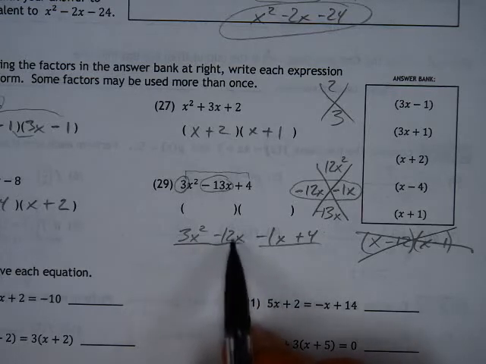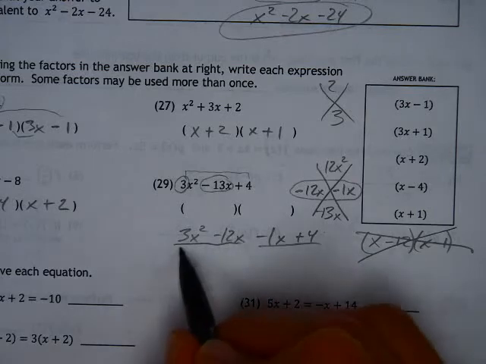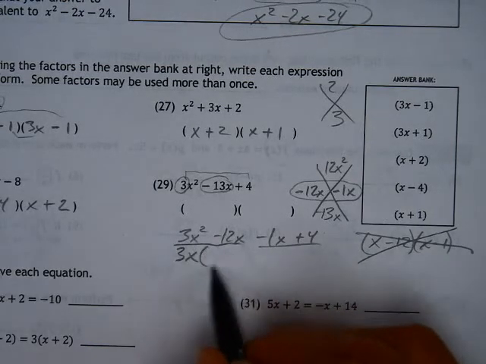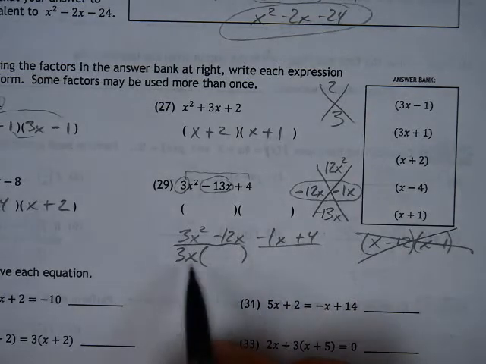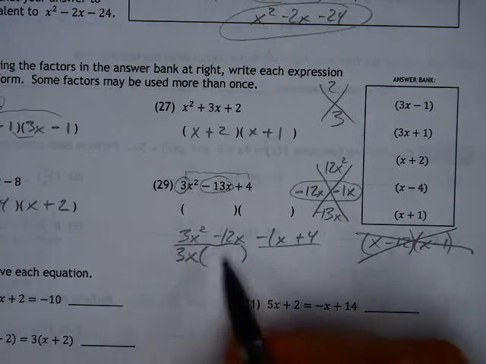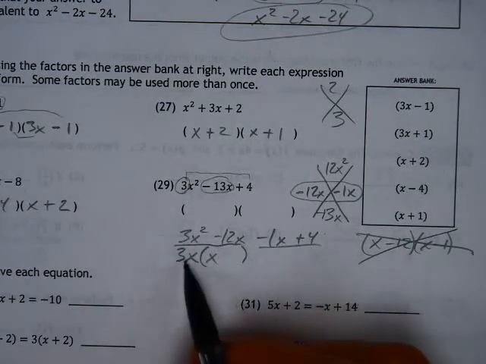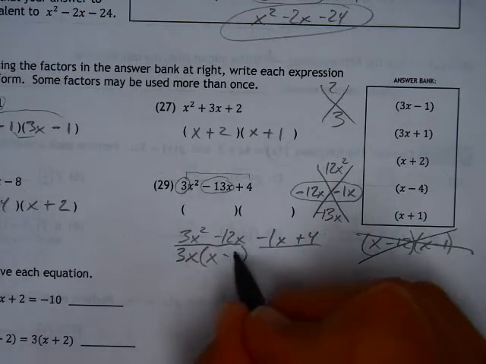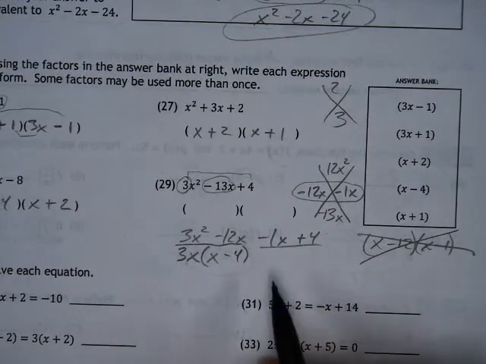Ask yourself what you could remove from here. You can remove a number out in front, you can remove that 3, you can also remove an x because they both have an x in common. And what do you have left? What do you have left when you take out a 3 and an x? You have just an x left here. Negative 12 divided by 3 is a negative 4, and the x is gone.